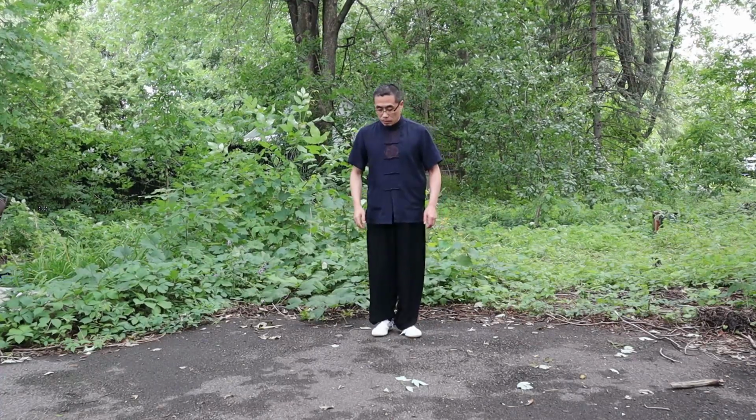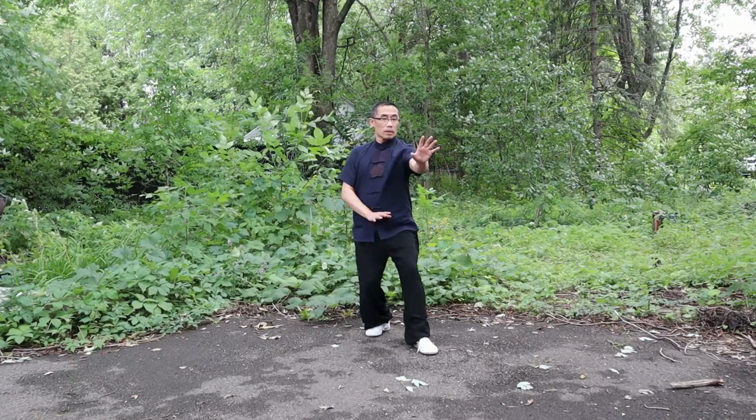The first type of Xing Yi beginning form from Wuji stance, then Liangyi stance, then directly.